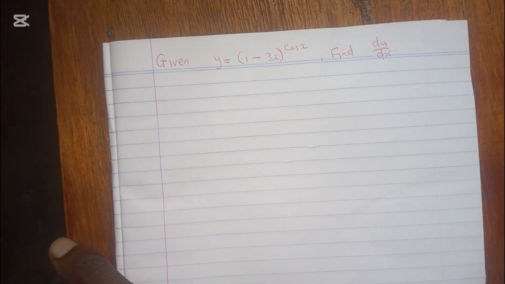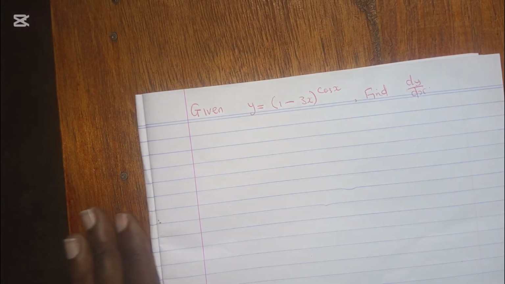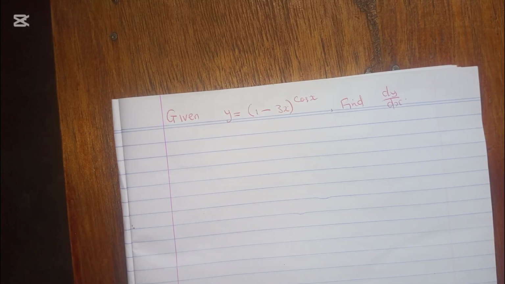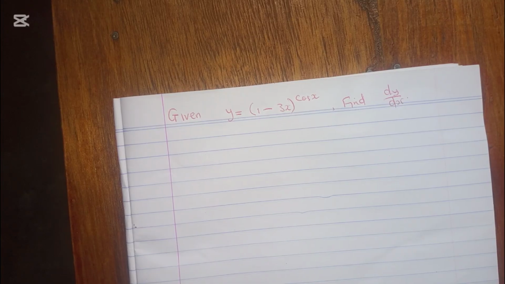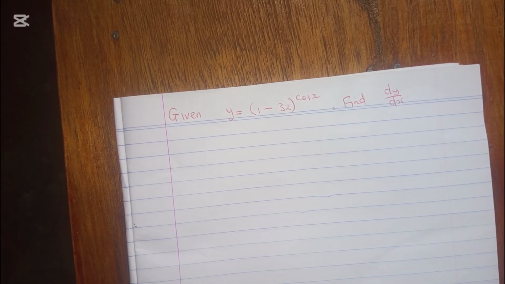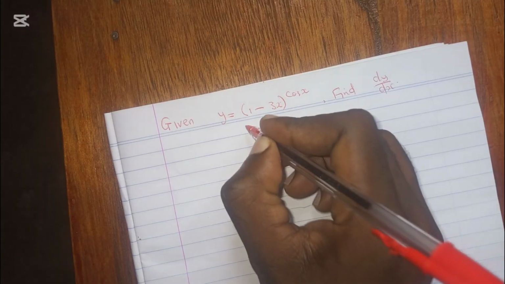We're going to have the first example in our second part of different forms that can be solved using logarithmic differentiation. So this is the second example from the previous video. We are given y is equal to 1 minus 3x raised to the power cos of x. We should find dy dx. So this is very easy.